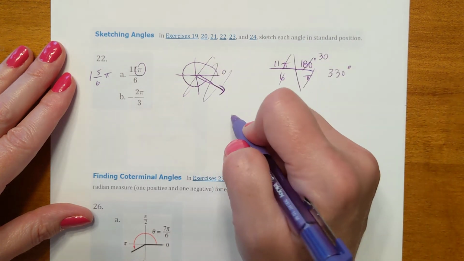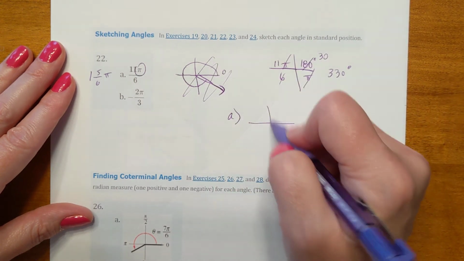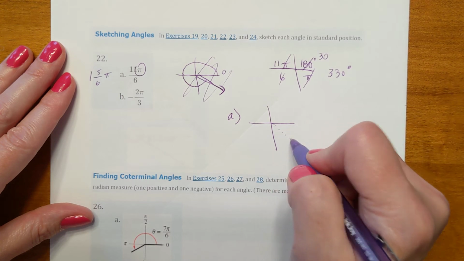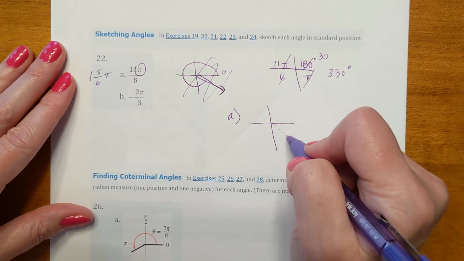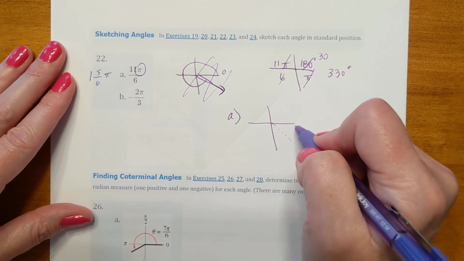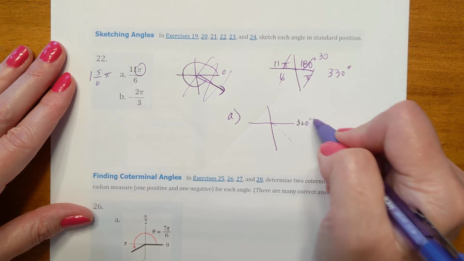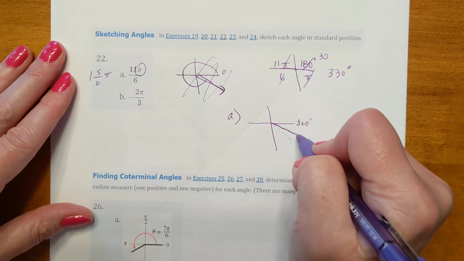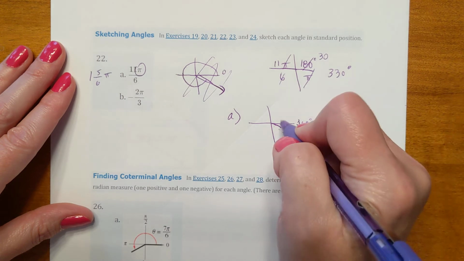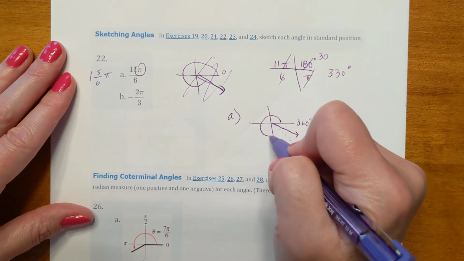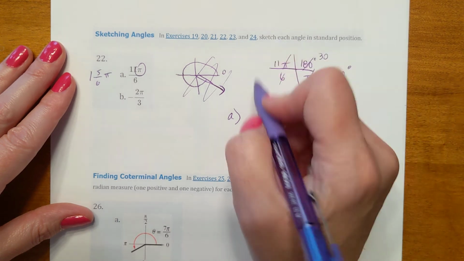So even a better picture than that, because I made that look almost like it was 45. So for letter A, it's not quite 45 degrees there. It's 30 degrees down. It's at 330, which from 360 is 30 down. So overall, you probably want to go right about there with it. So that would be 11 pi over 6.